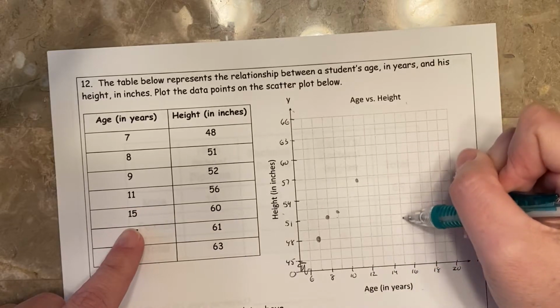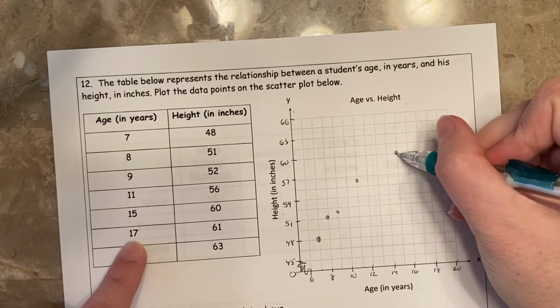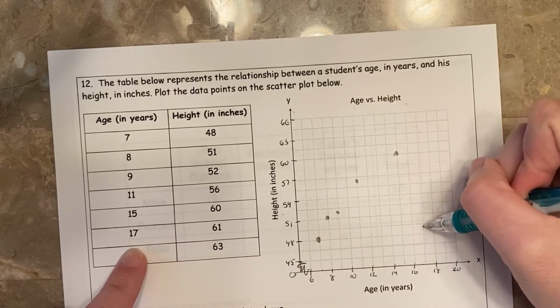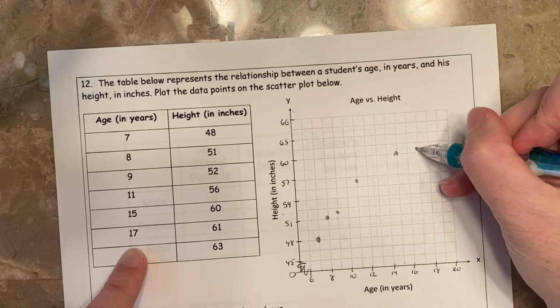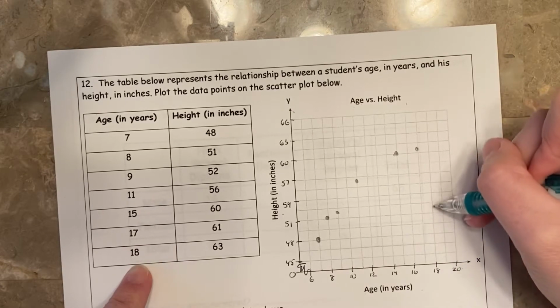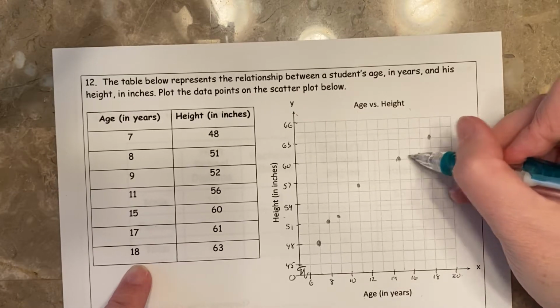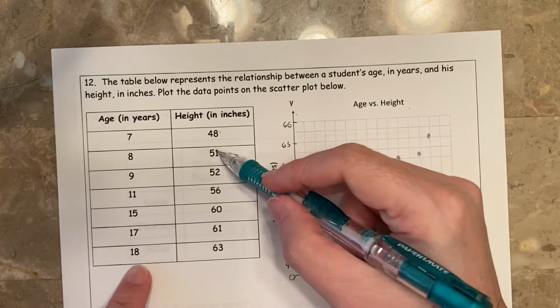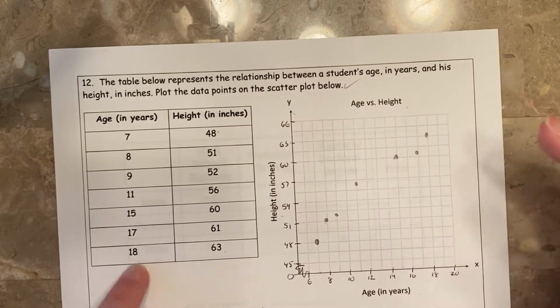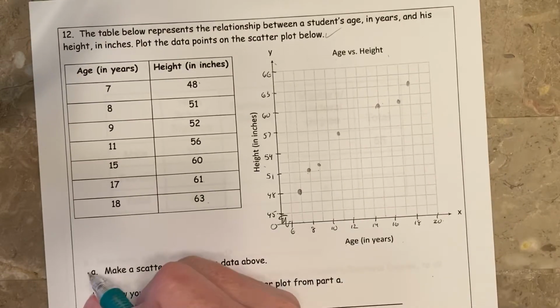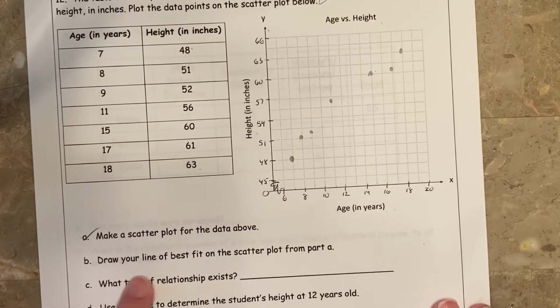15 and 60. 17 and 61, just a little bit above. And then 18 and 63, and 63 is one of our numbers. All right, so 1, 2, 3, 4, 5, 6, 7. All right, good. So first thing, done. Scatter plot, done. Draw your line of best fit.